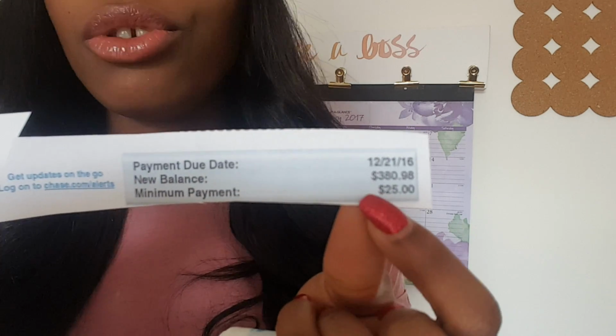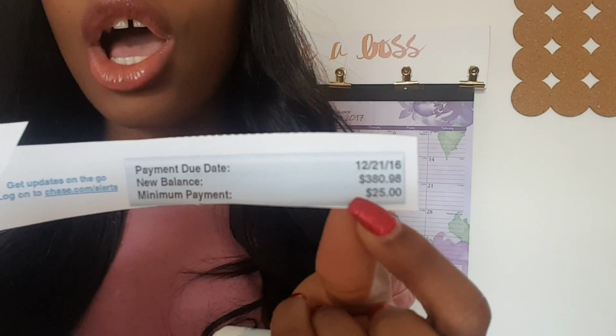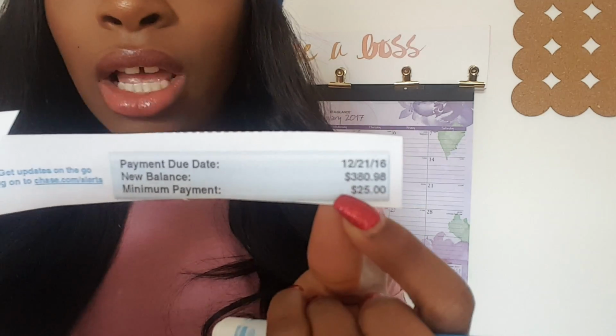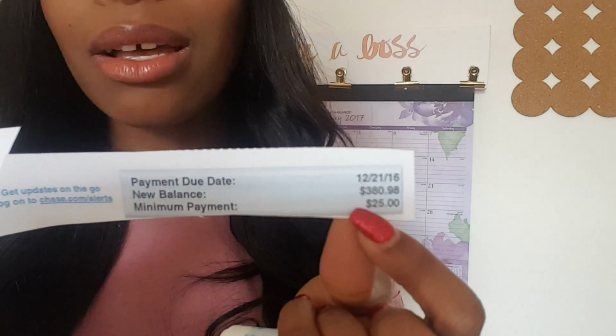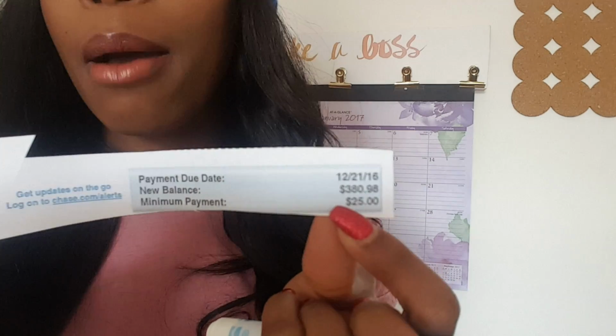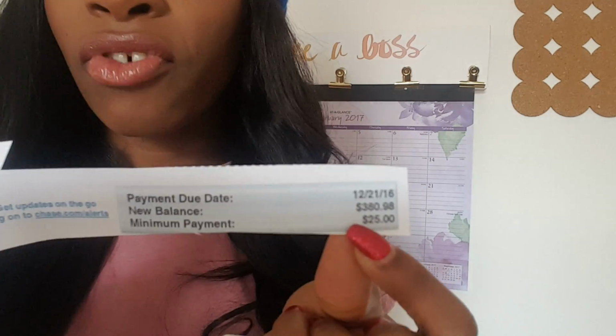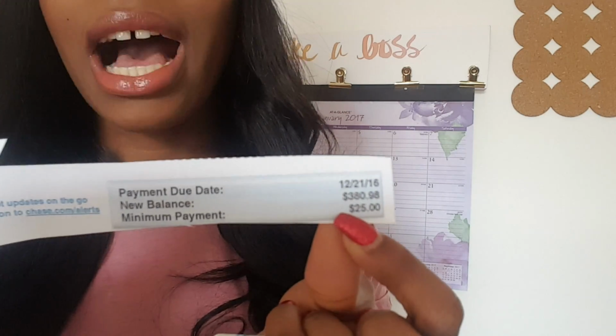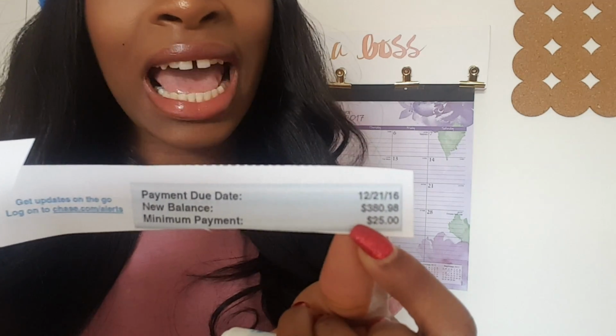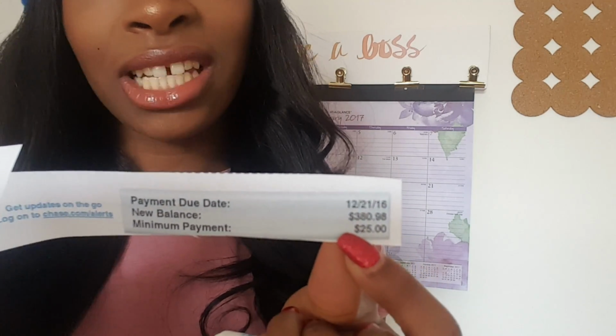But if all you do is pay that $25, you will accrue interest. Now, we'll touch on interest in a separate video, but interest really isn't something that you want to have to pay because it's like you're giving the bank free money. And that's your money. You will have to owe that out of your own pocket. So why give somebody some money that they don't really deserve, from a consumer standpoint? They don't deserve your money for no apparent reason.